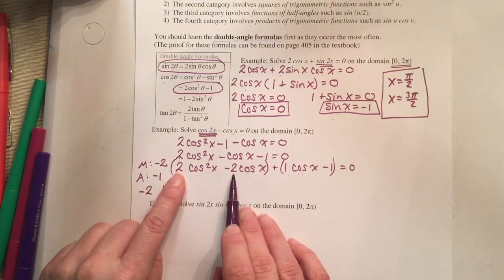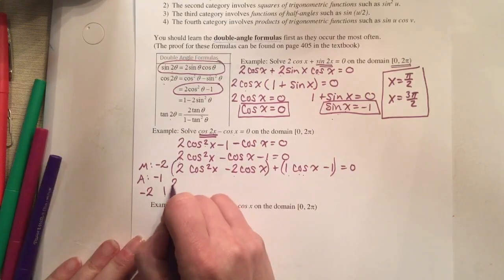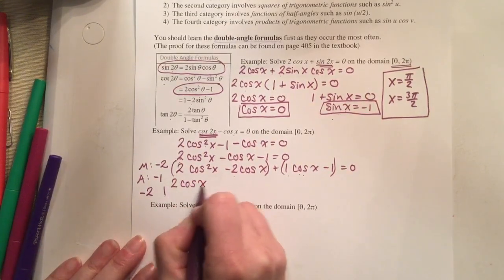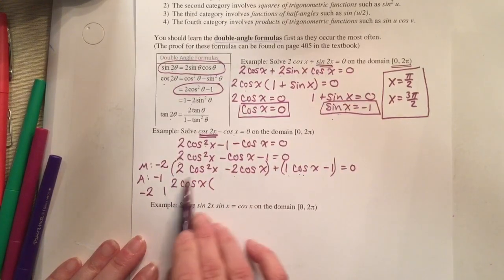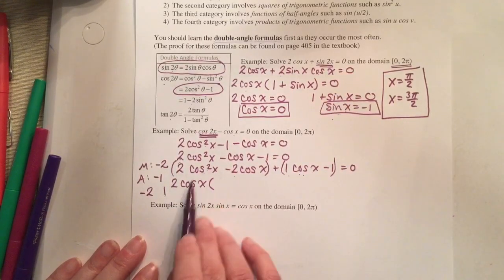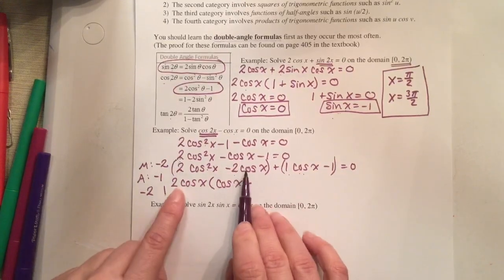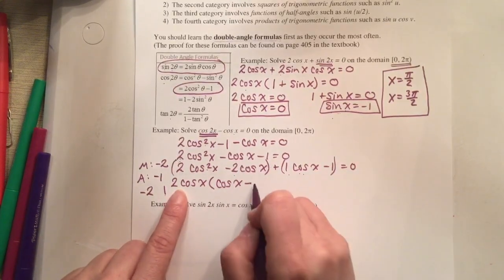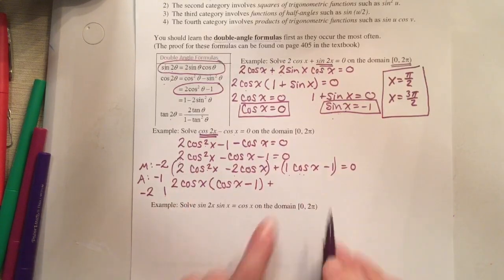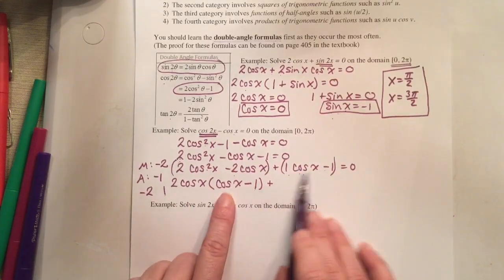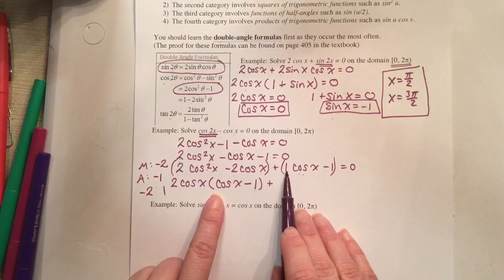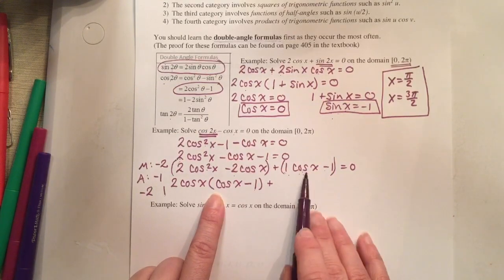These two terms both contain a 2 and a cosine. So I can take out 2 times the cosine of x. I took the 2 out. This has 2 cosines. I removed 1, so I would have 1 cosine left. Minus 2 cosine of x divided by 2 cosine of x is a 1. I need this to match this. It already does, because cosine of x is the same thing as 1 times the cosine of x.